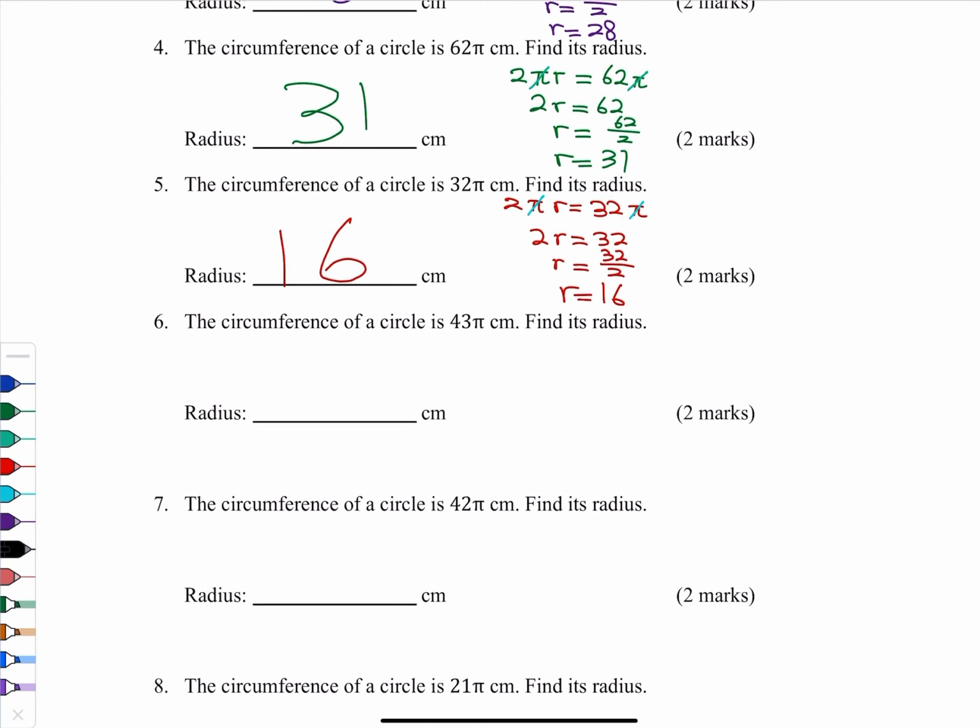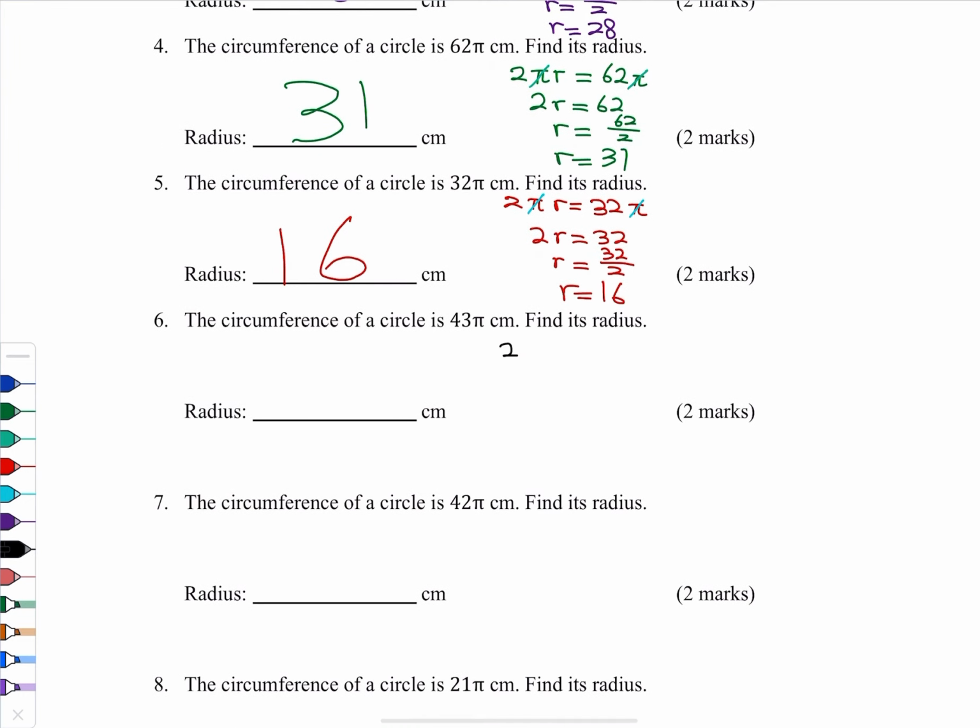Let's continue quickly now. So 2 pi r is 43 pi here. Pi on each side cancelled out. You have 2r left. And then 2 will be divided on the other side. So you're left with 21.5. Click calculator.